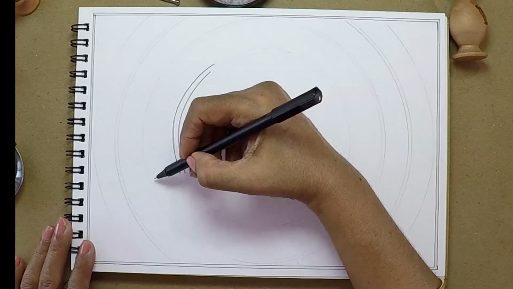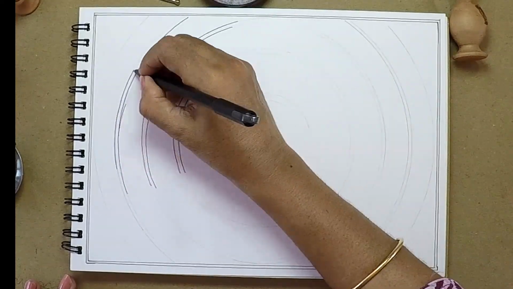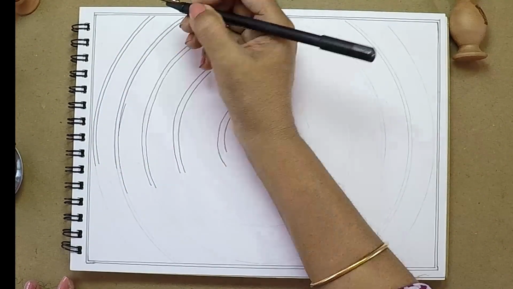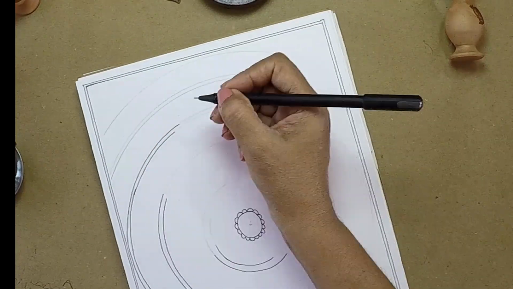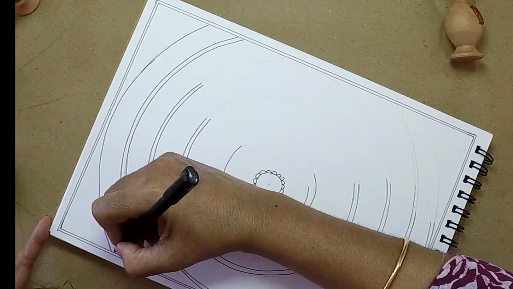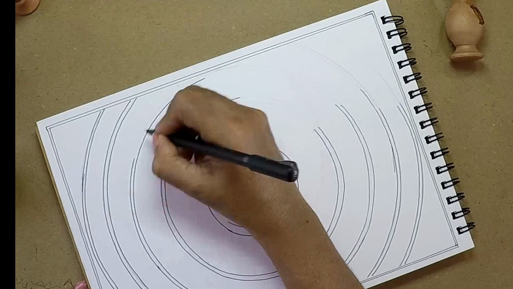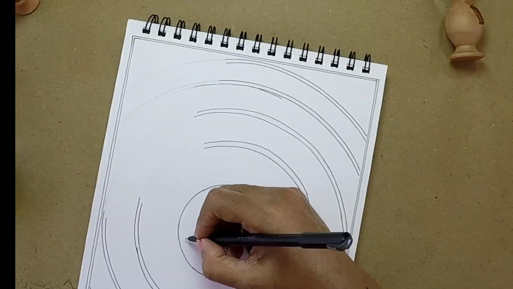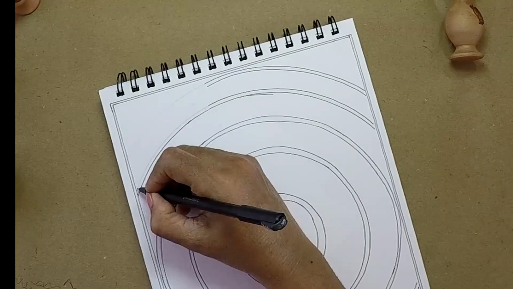The design is characterized by parallel lines, concentric rectangles, squares or circles containing floral, geometric or animal motifs. In this demonstration, I am using concentric circles. One can use square or rectangle also. The double line is a typical feature of Madhubani painting.